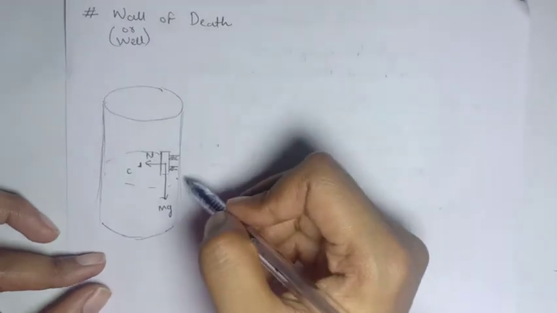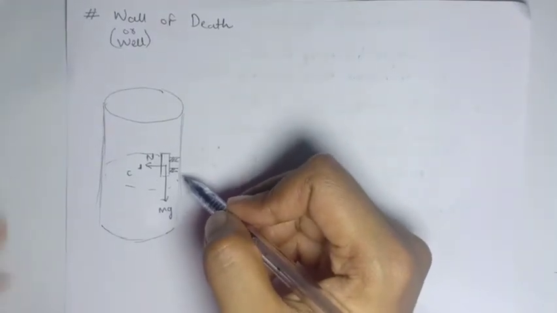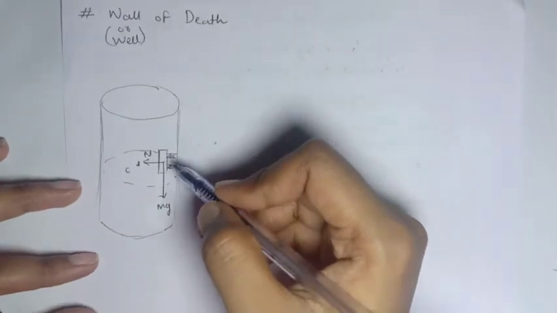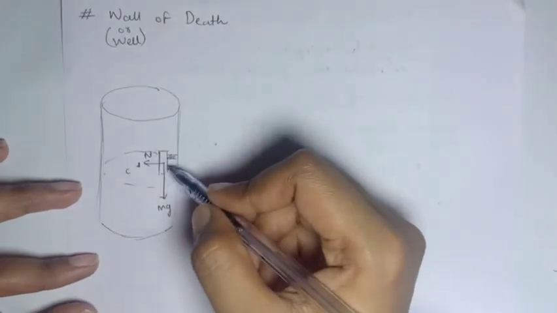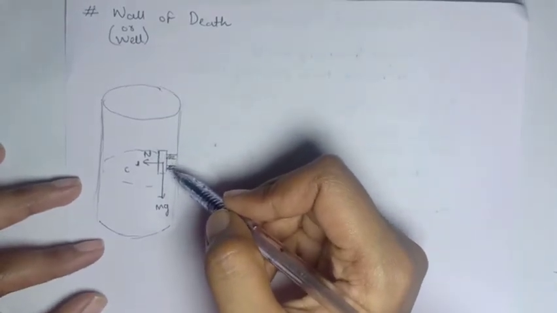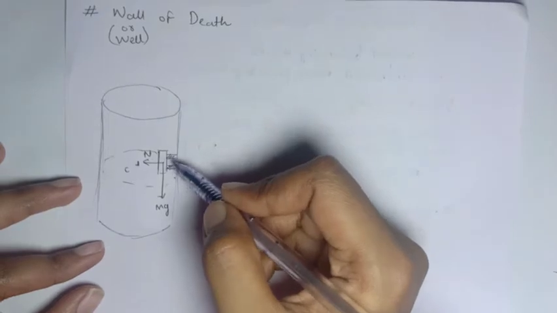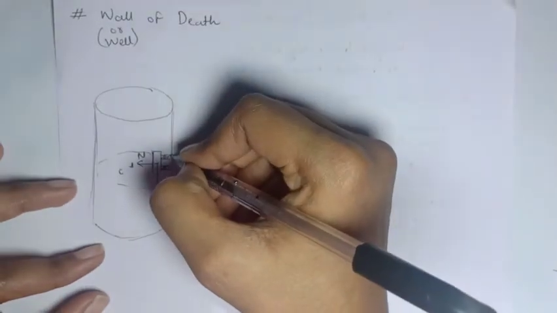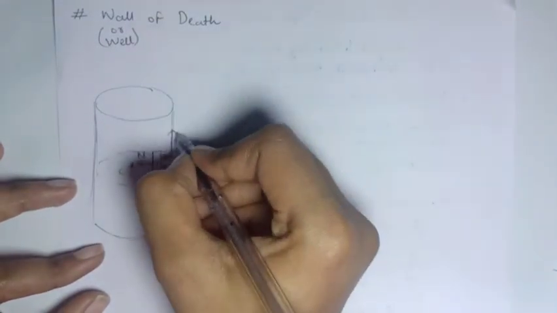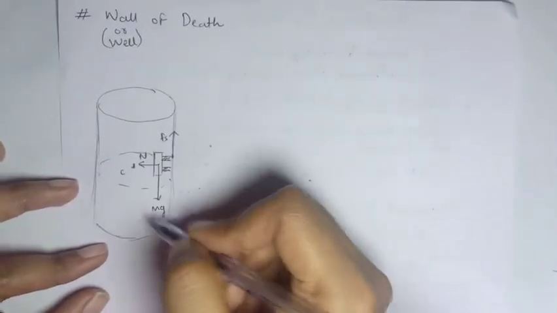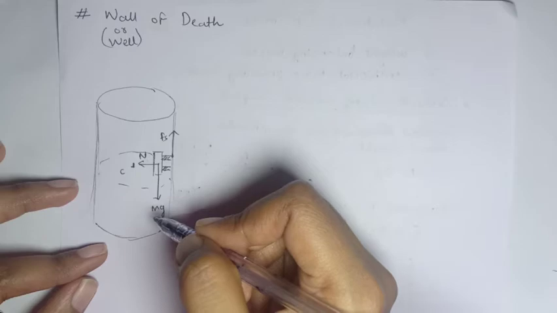That depends upon the condition that if the velocity is too low, friction will not be able to hold the weight of the object. So the velocity should be high enough that friction can hold the weight of the object. That's why for sufficiently high velocity your friction will be in this direction, correct? So we have done with what? All the forces acting on this object.